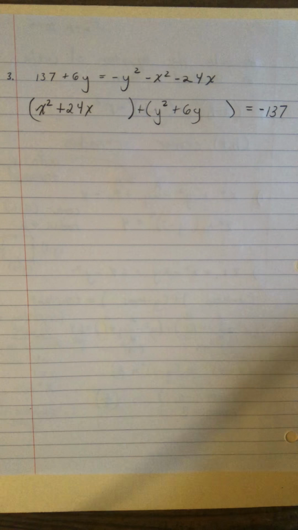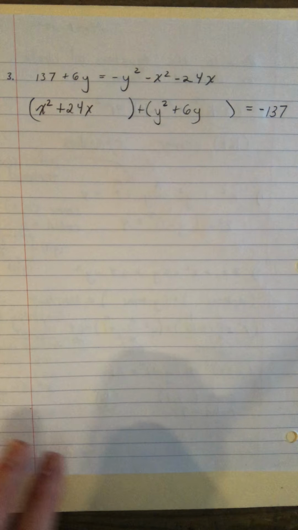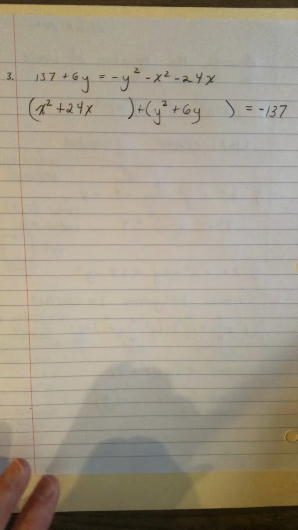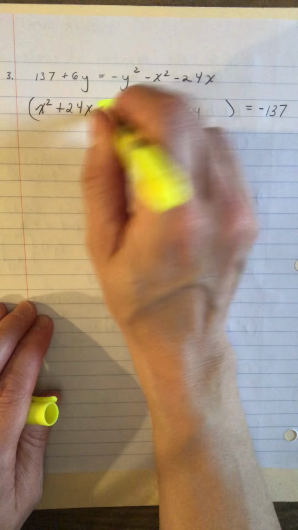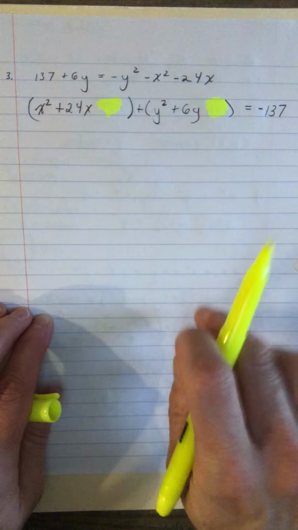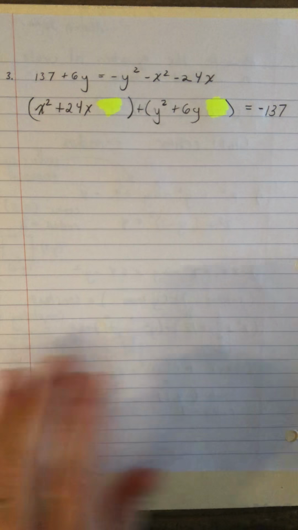All right, guys, so what do I do next? Let's take a look at this. What I'm going to do is complete the square, so I'm going to make these two perfect square trinomials.